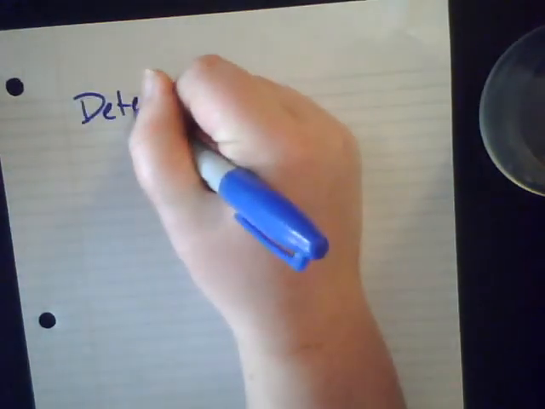So it looks like we need to find a way to determine what forces are present in a sample. So let's talk about determining IMFs.